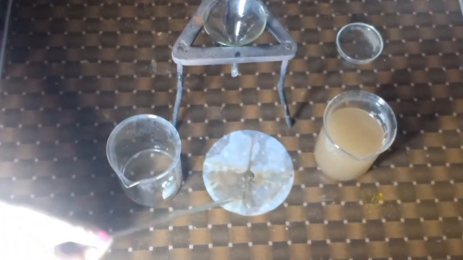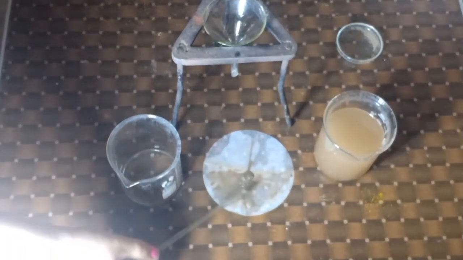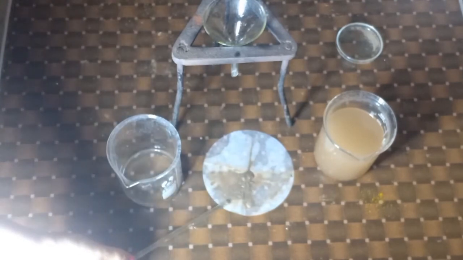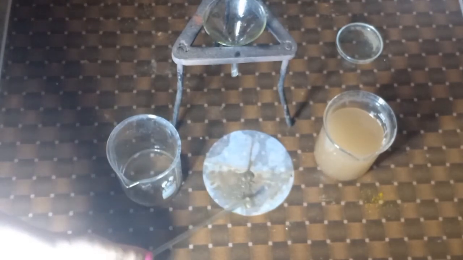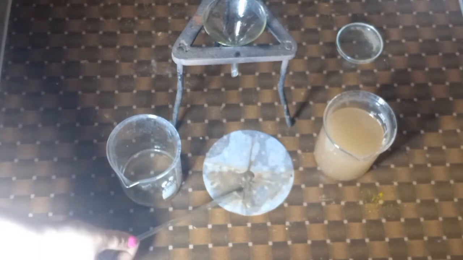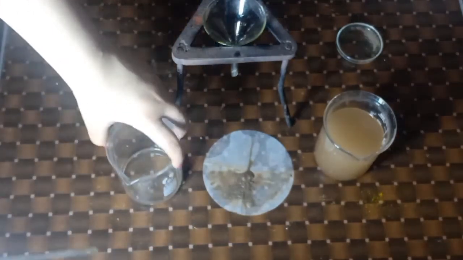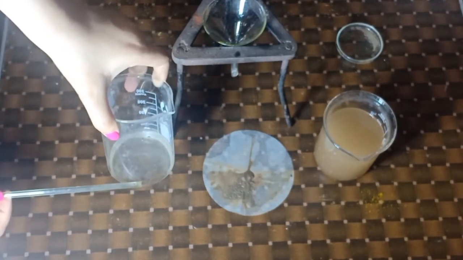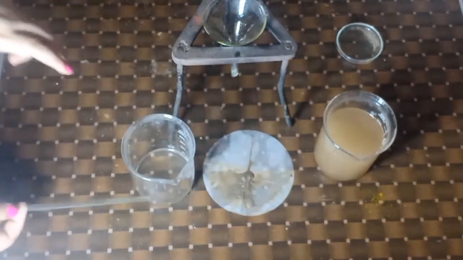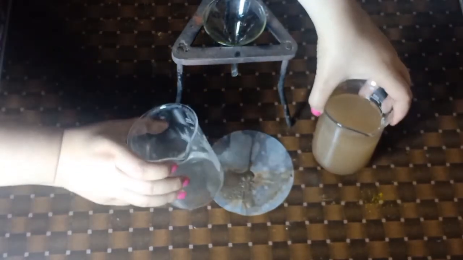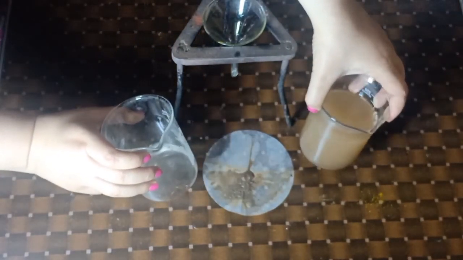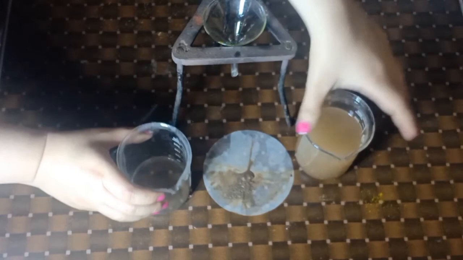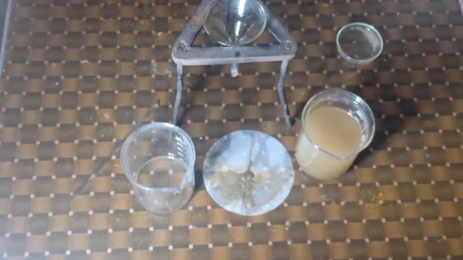If you look at this filter paper, this is the insoluble solid that sticks to the pores of the filter paper. This is known as the residue, and the clear liquid that you get after filtration is known as your filtrate. This was your mixture, and this is your filtrate, and you can clearly see the difference in their color: this is dirty and this is clear. So this is all about filtration. Filtration basically is a process that we use to separate an insoluble substance from a liquid.